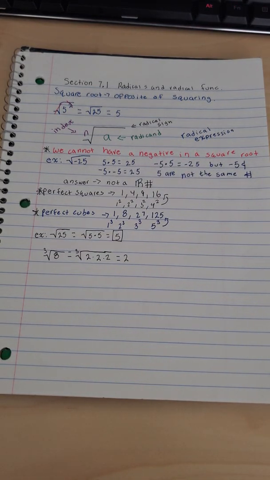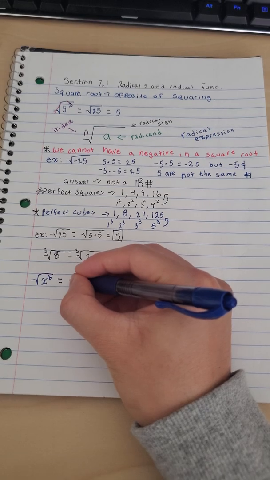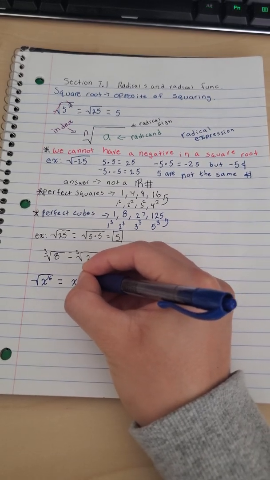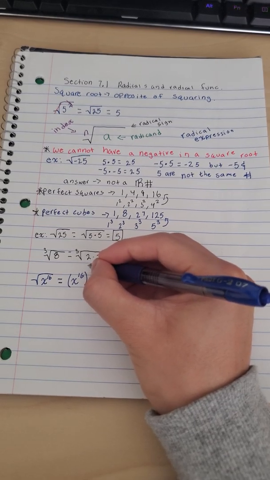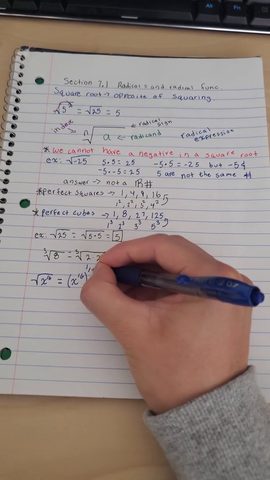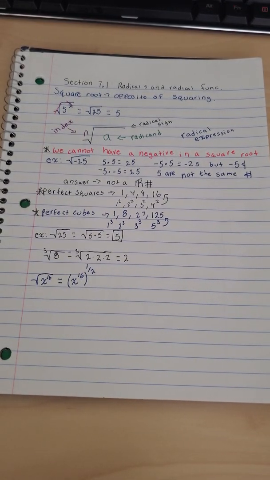Let's go ahead and do another one. In this case, we're taking the square root of a variable with a large exponent. Another way to write the square root sign is as a fraction, and because we're trying to find two numbers that multiply into each other, that is very similar to writing a fraction of 1/2.